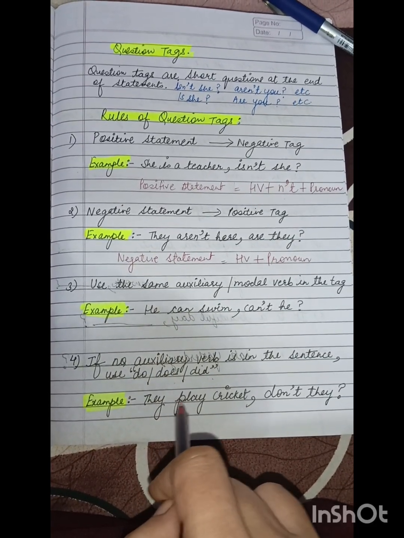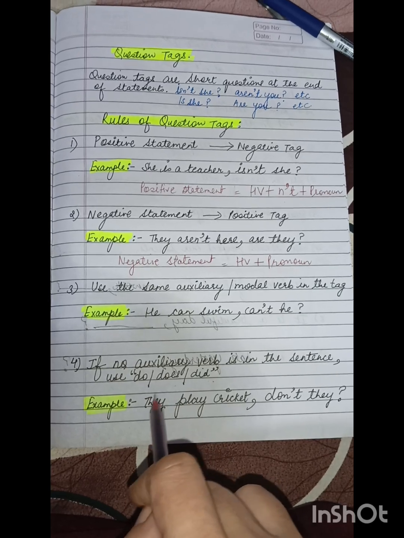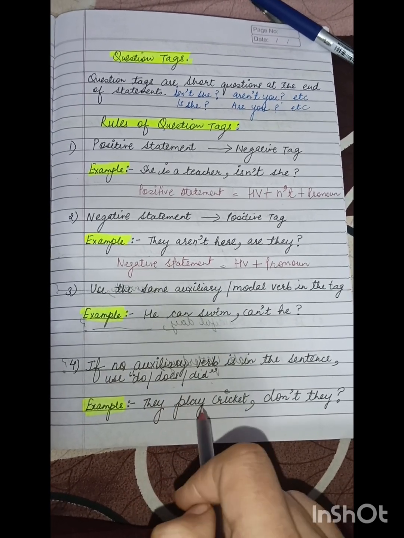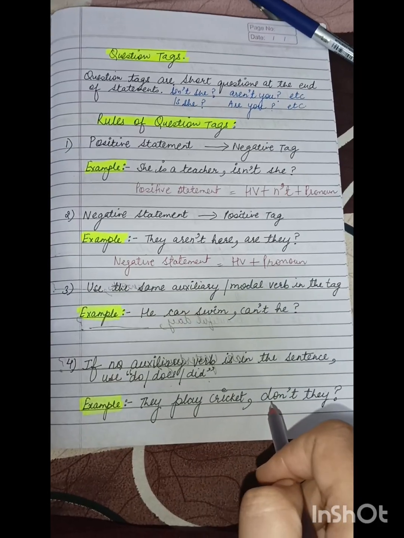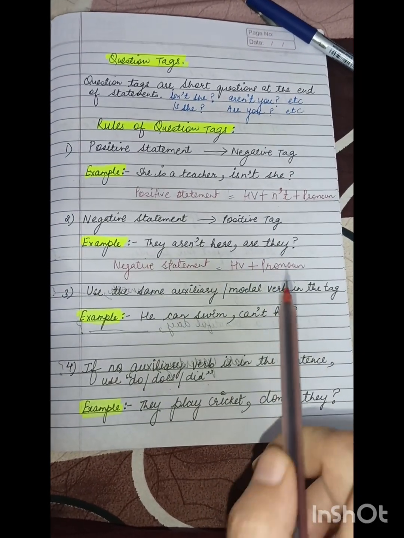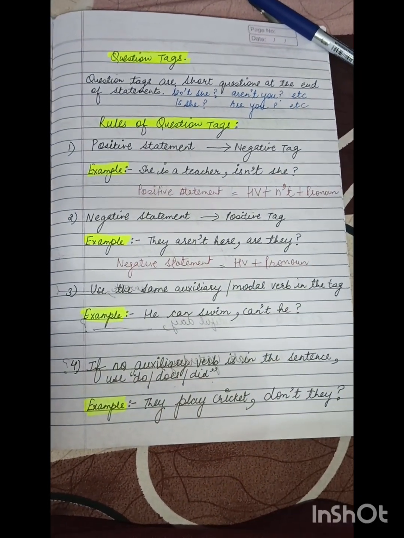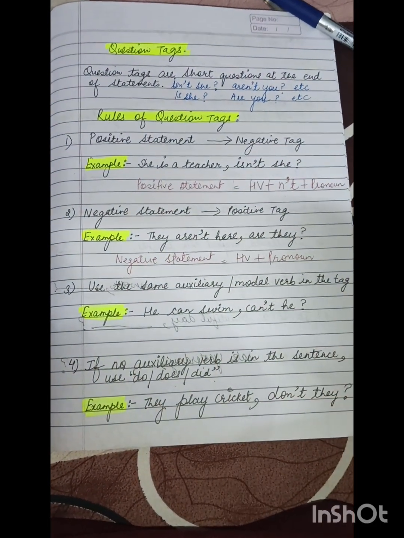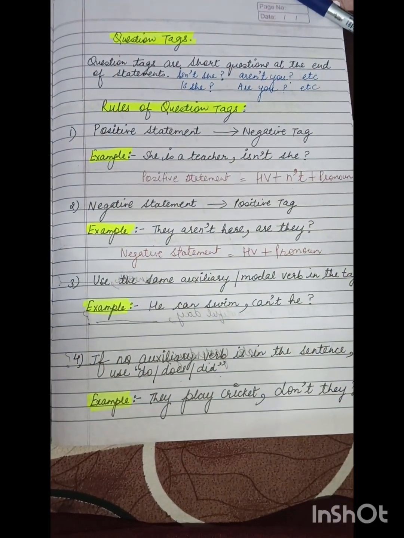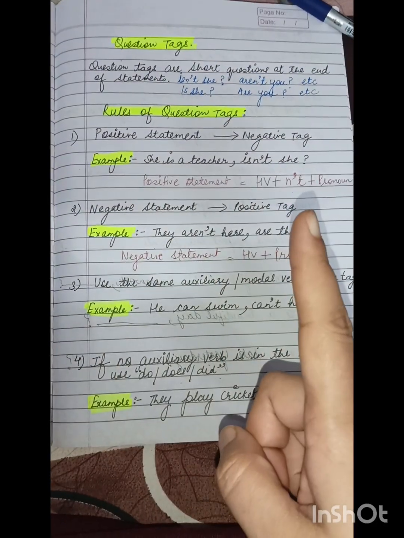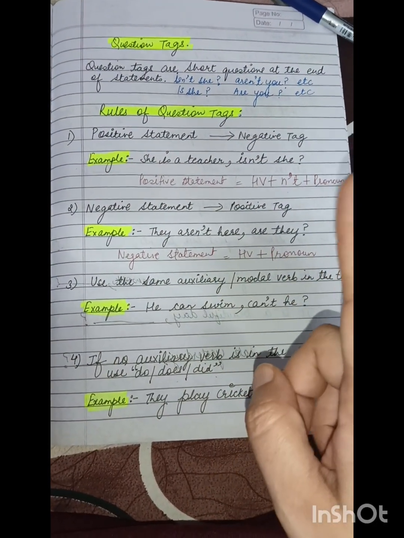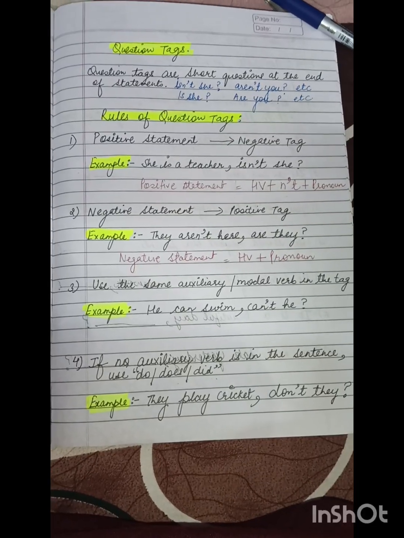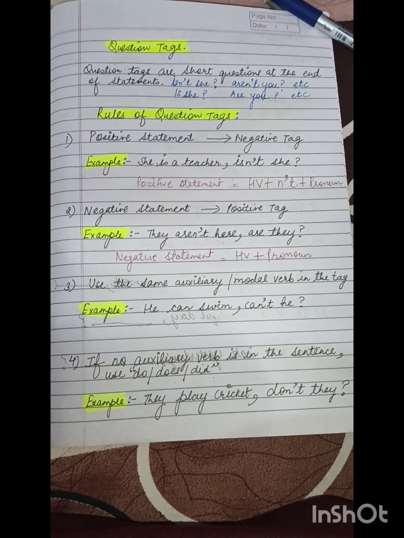For example, if I form a question, how will I do it? Do they play cricket? But I have to negate it. I have to make a negative sentence out of it. So I will write don't they. So always remember that there are going to be statements in which you will not have any kind of auxiliary verb. When you will not have an auxiliary verb, you have to use do, does and did. You have to see which one will fit best. You will get to know in the further sentences about it.